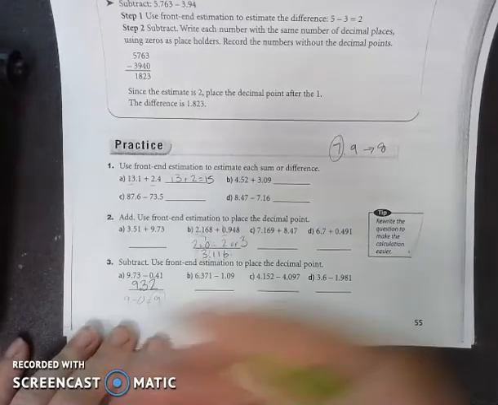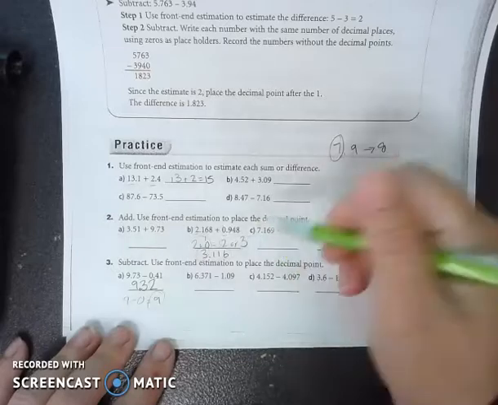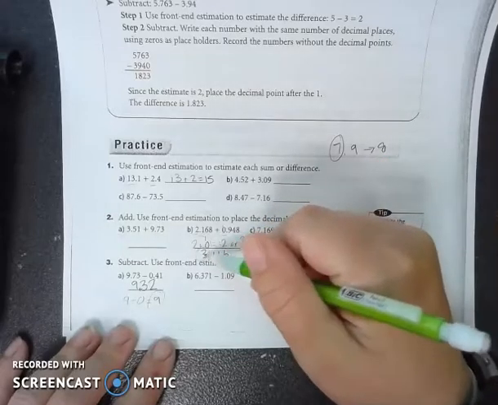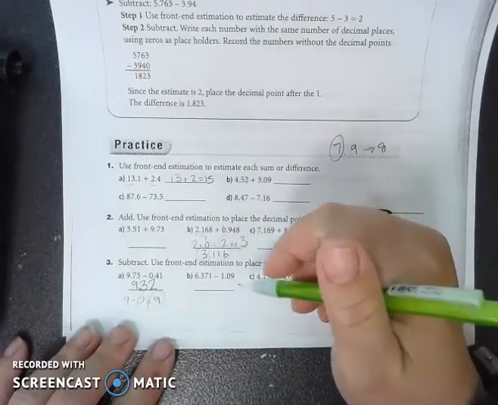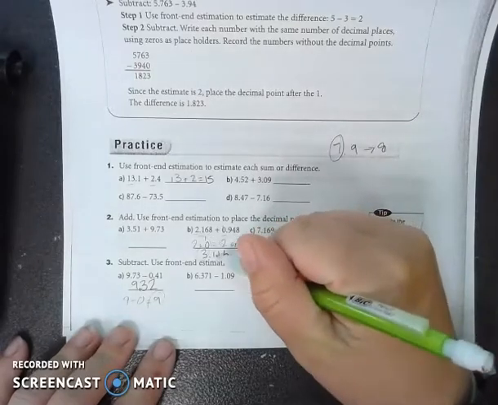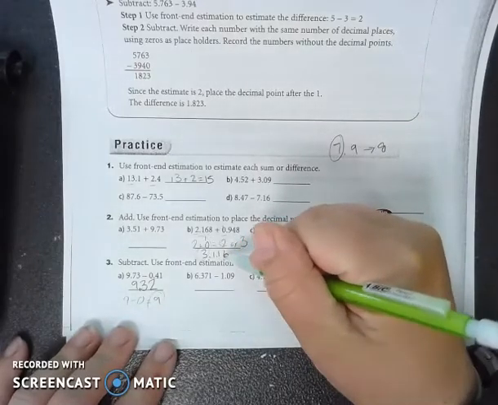And so all it's showing me is where to put the decimal. So whether your front-end estimation answer was 2 or 3, you know that the decimal is going to go after the 3. It's pretty straightforward. You know it's not going to be 31. It's not going to be 311. It's going to be 3.